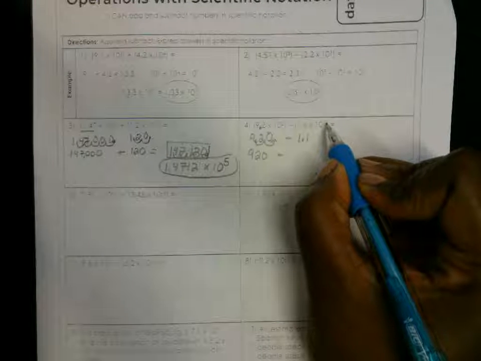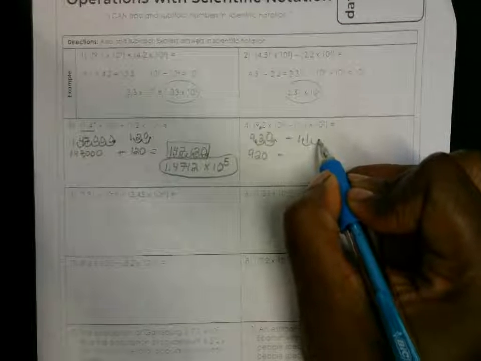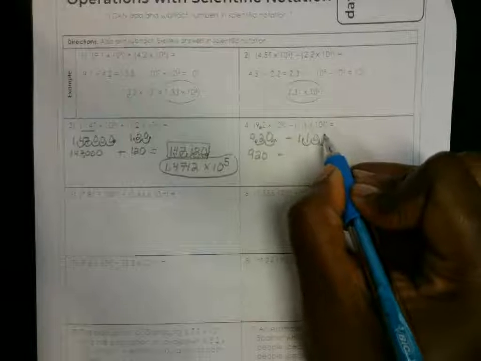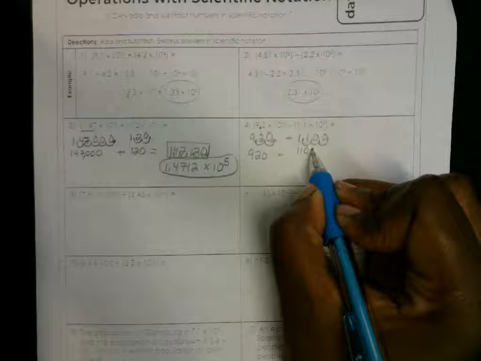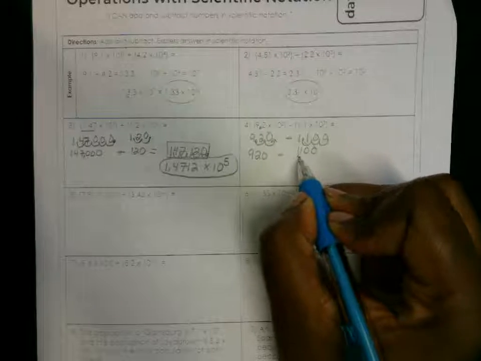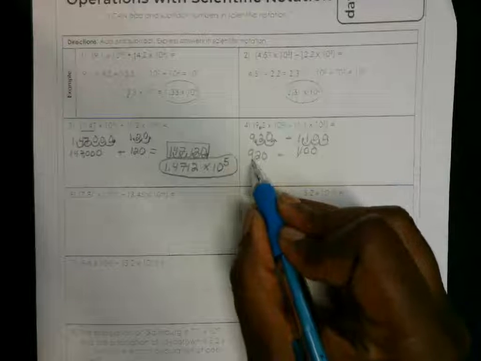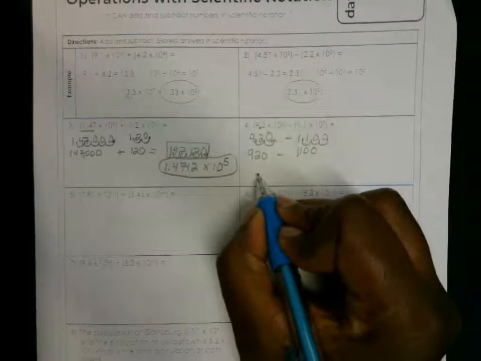This exponent is a positive 3, so we're going to move it to the right. The number's getting bigger. 1, 2, 3. We put 0 as placeholders. So now this is going to be 1,100. You're going to subtract. This number is smaller than the second number, so my answer is going to be a negative right here.